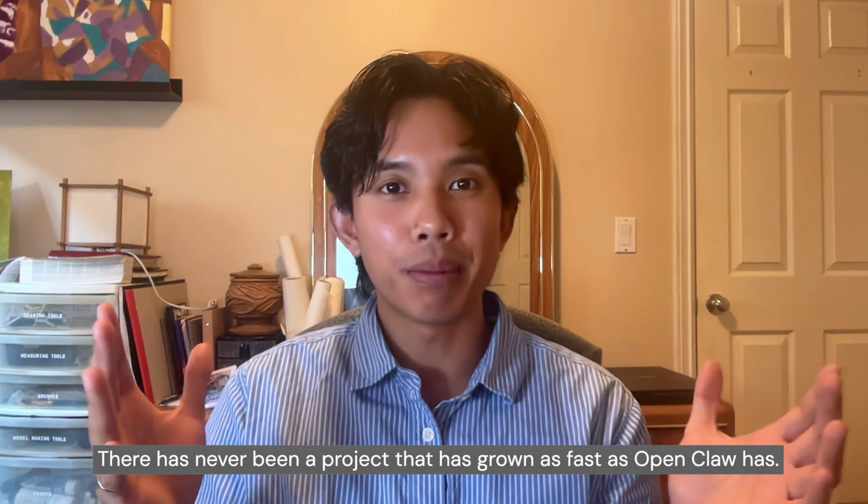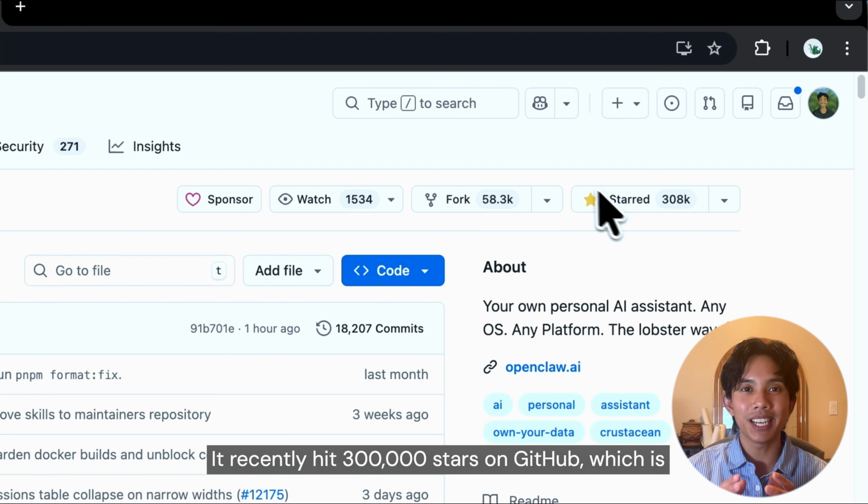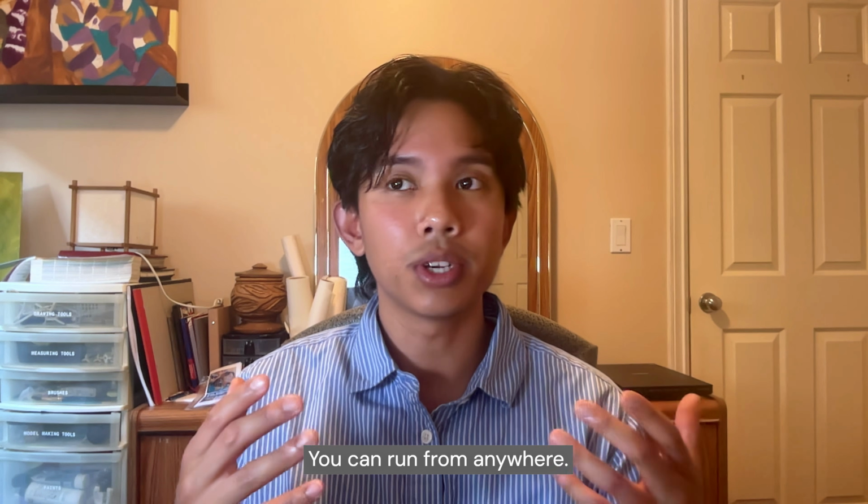There has never been a project that has grown as fast as OpenClaw has. It recently hit 300,000 stars on GitHub, which is faster than Claude Code, Codex, and even Linux. OpenClaw is an AI agent you can run from anywhere.